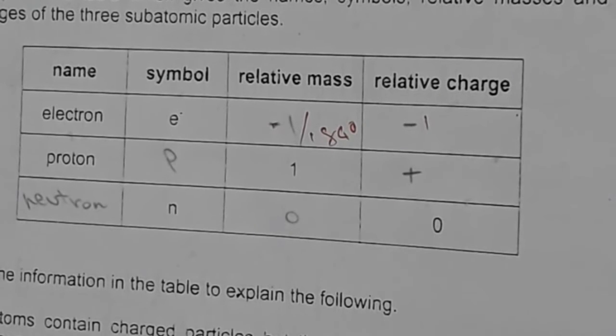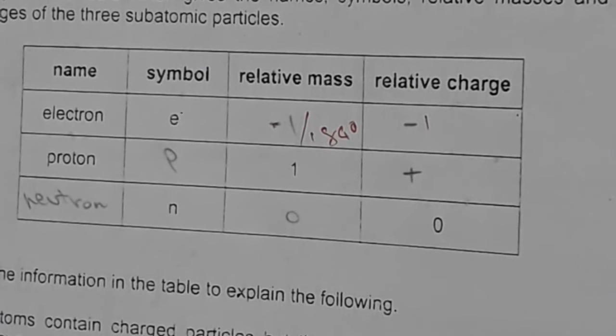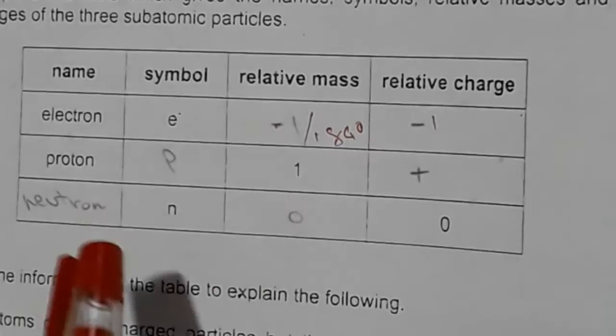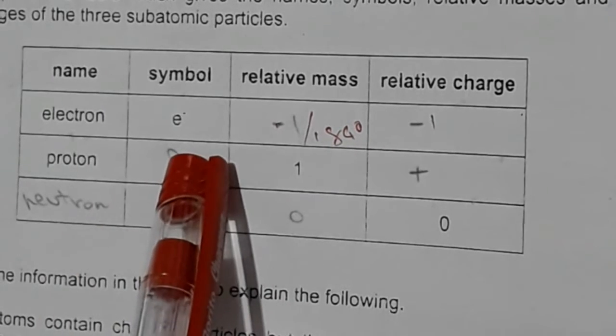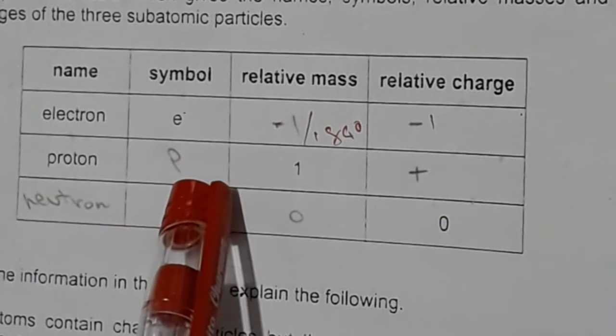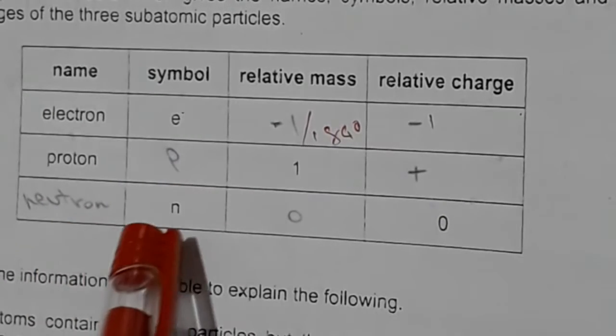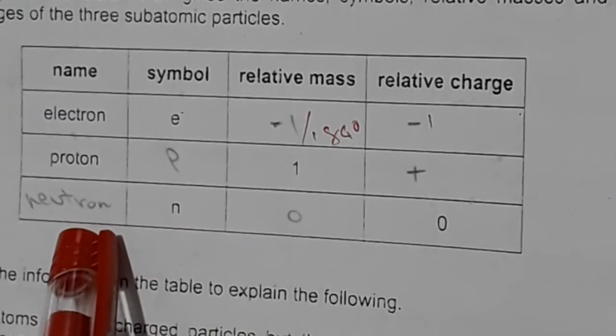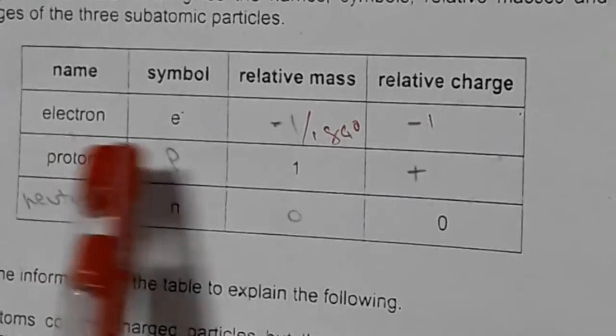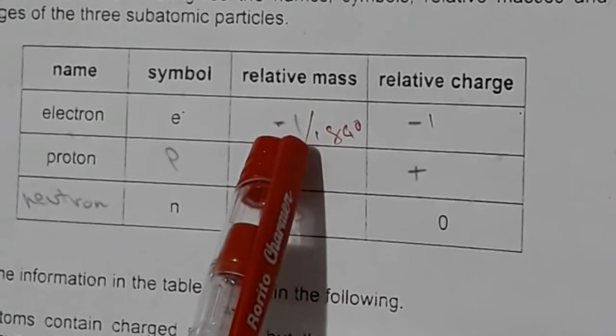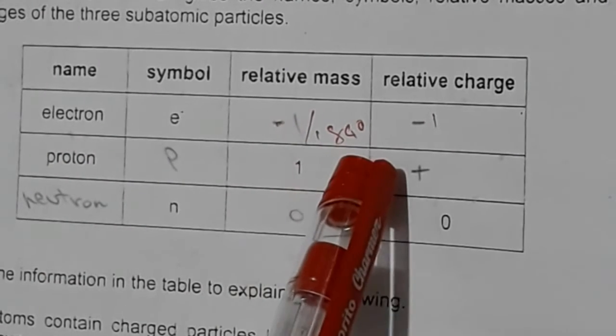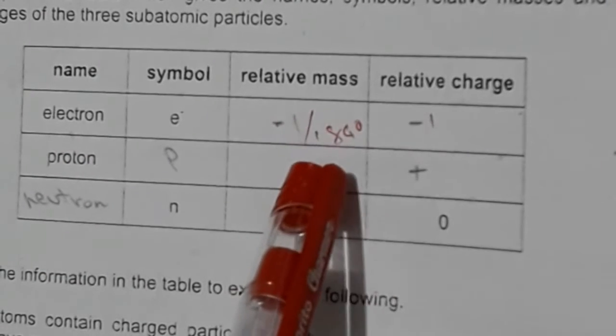June 2008, question number 2, part A. Here we are given a table, and we have to complete this table. The symbol of electron is e minus, proton symbol p, and n represents neutron. Electron relative mass is 1 over 1840, 1 divided by 1840.